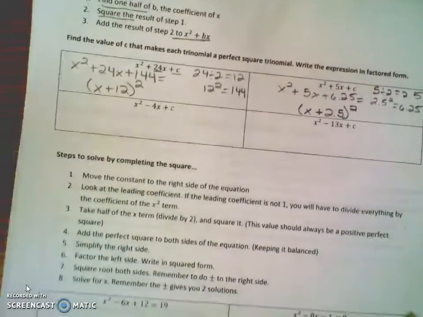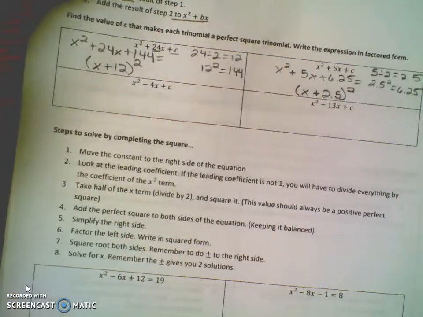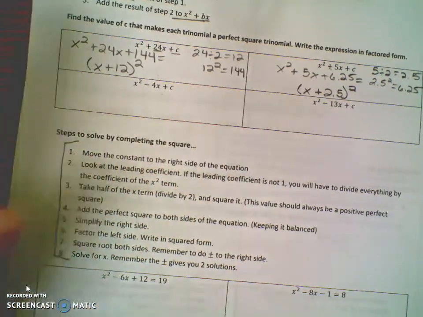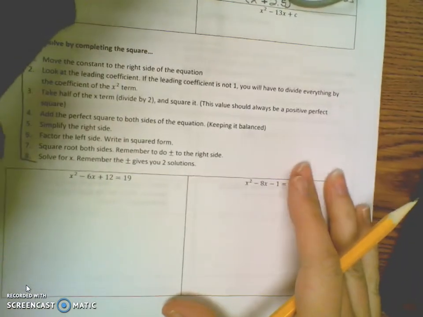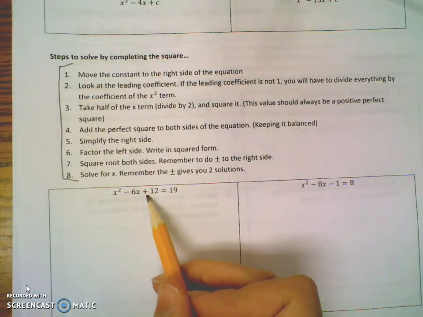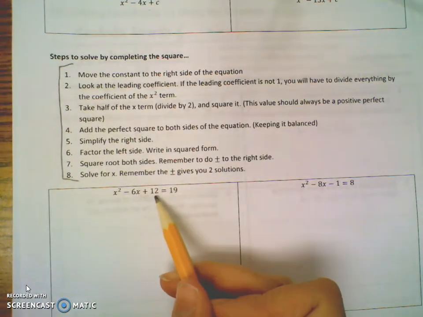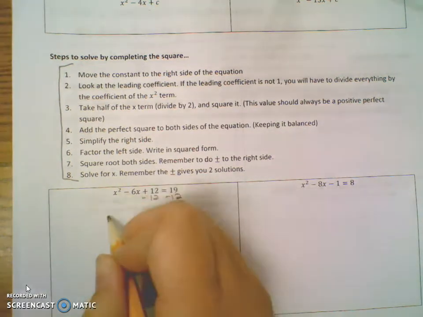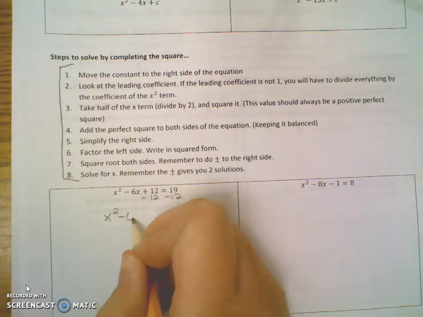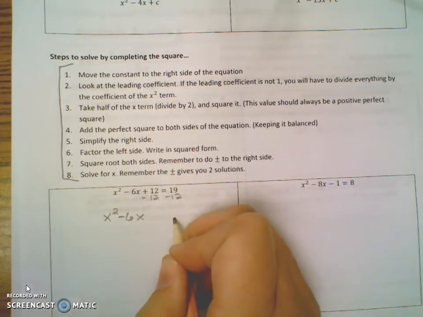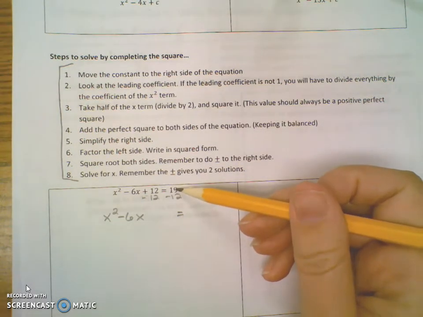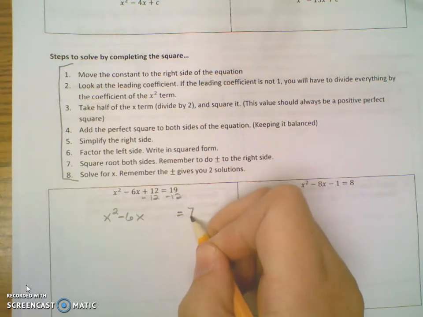Okay, so let's take a look at how we can use that to complete the square. So these are your steps. You can refer back to those later. I'm going to actually take you through the steps down here. So the first thing we're going to do is clear out this side over here so it leaves a blank to add whatever we want to make that perfect square. So I'm going to subtract 12 from each side, and I've got x squared minus 6x, and then I'm going to leave a space for whatever I need to complete my square. And then over here, 19 minus 12 is 7.